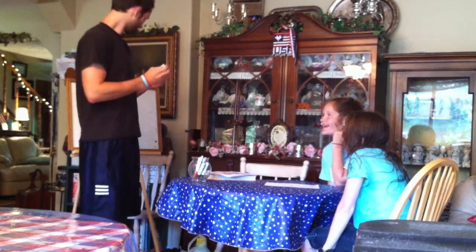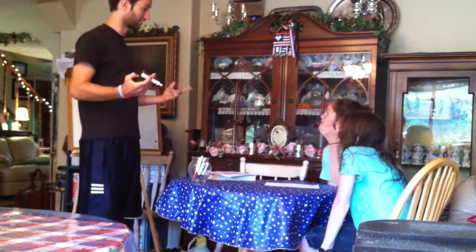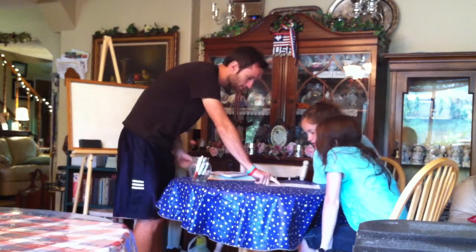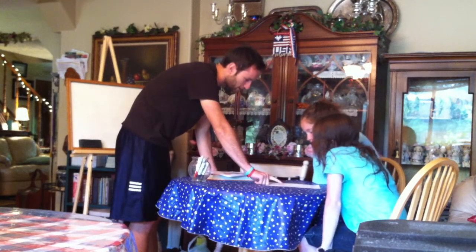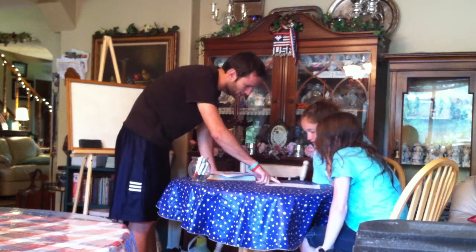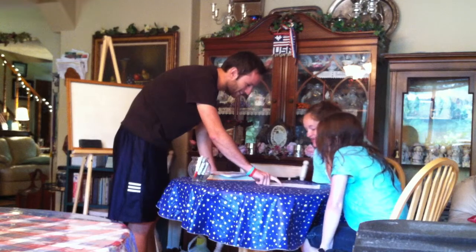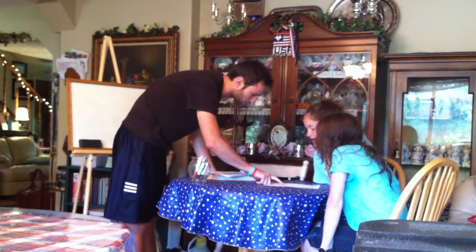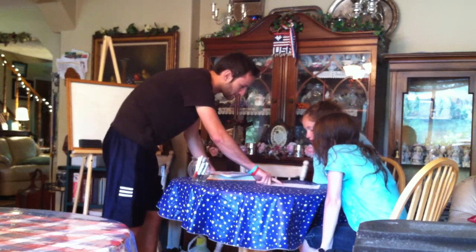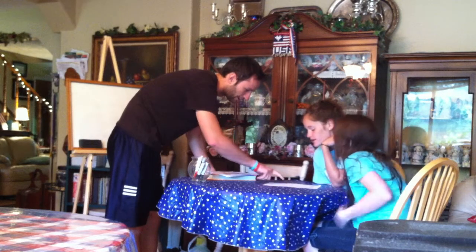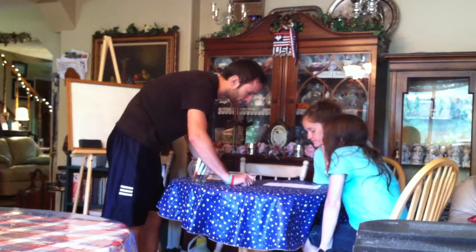Alright, we're going to read the content objectives together as a class. So read with me. Students will participate in measuring actual shapes. Students will visualize and relate the geometric shapes of cones, cylinders, and spheres to their lives.